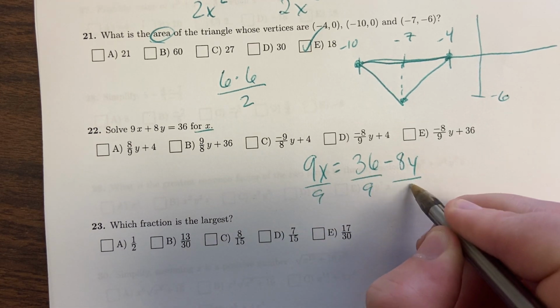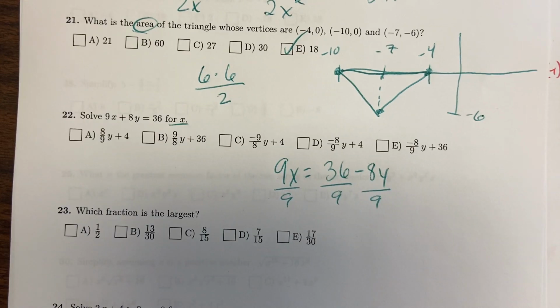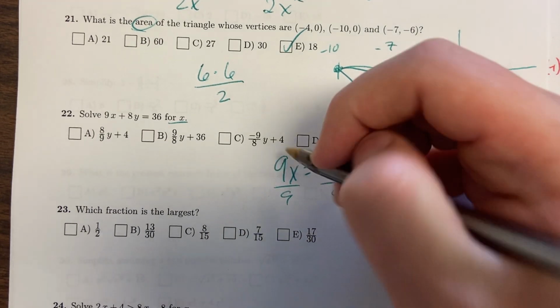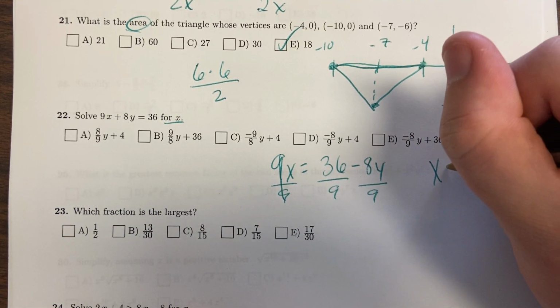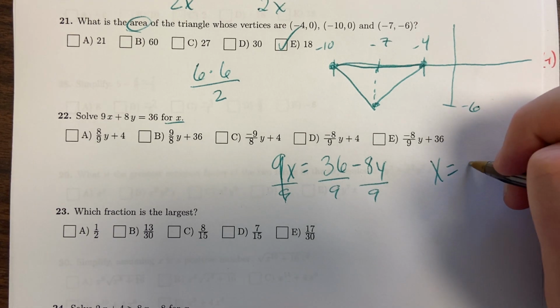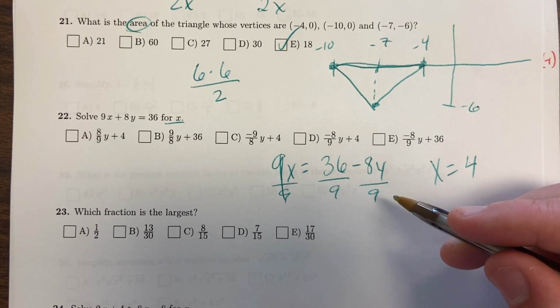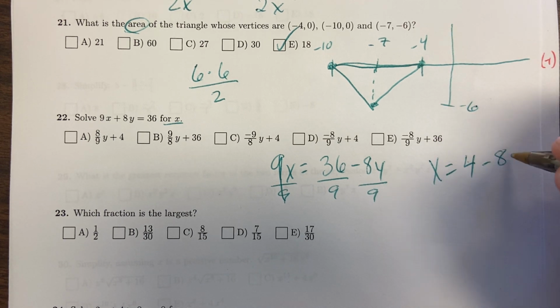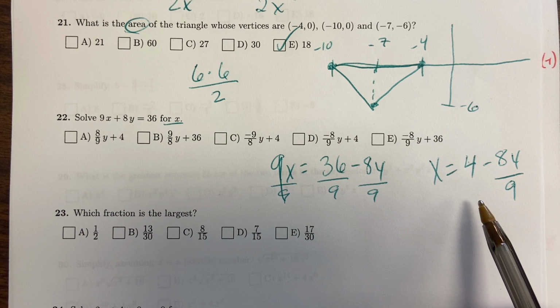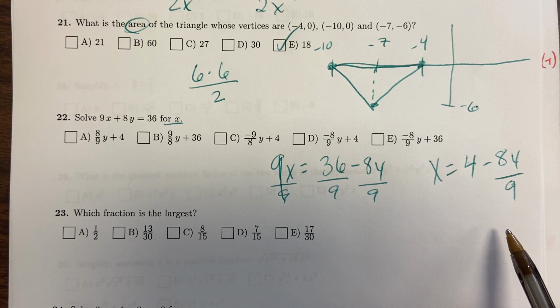Remember, when we divide or multiply, every little piece in your equation has to get multiplied or divided through. So 9 over 9 leaves us with just x, which is exactly what we want. 36 over 9 is 4. Negative 8y over 9, so it's just going to leave it as negative 8y over 9. So we got to look for a positive 4 and then negative 8 over 9.